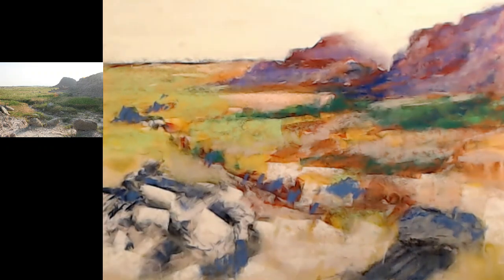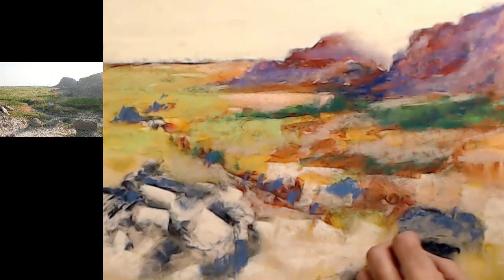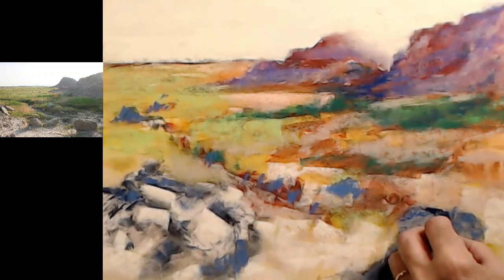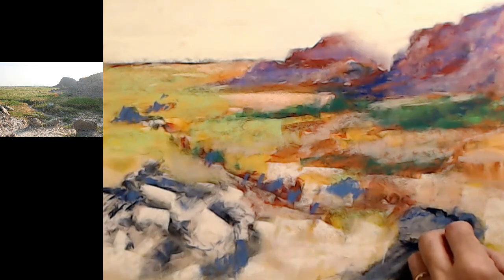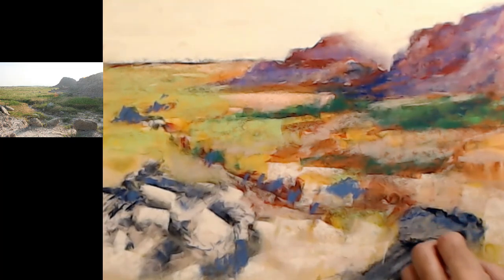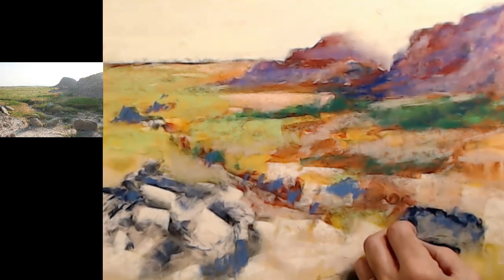As for the reference photo, there was a second reference photo that I used. It had a different layout of rocks and some really unique rocks that I wanted to throw into the painting.